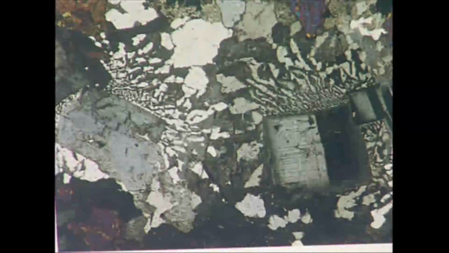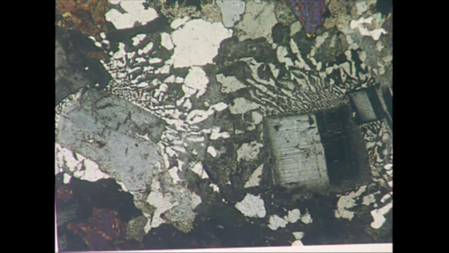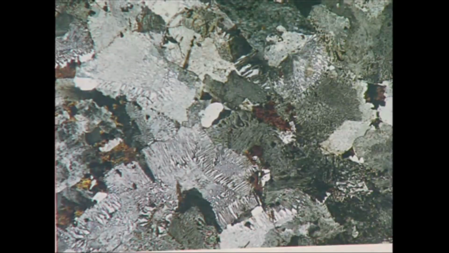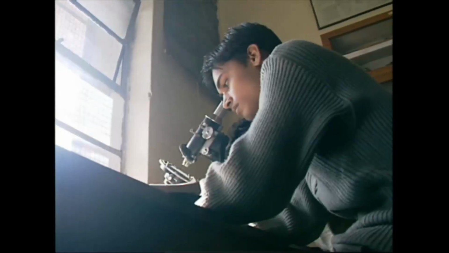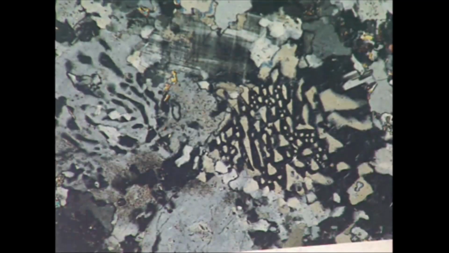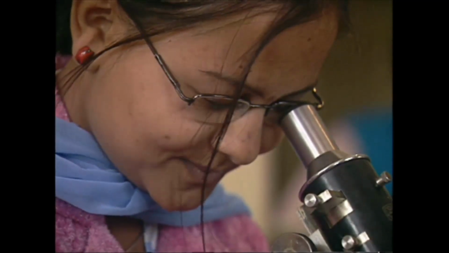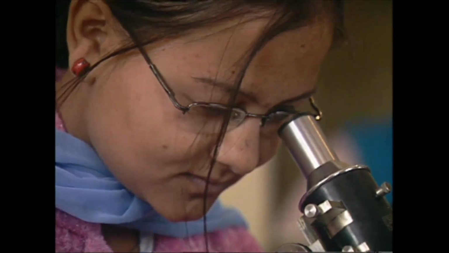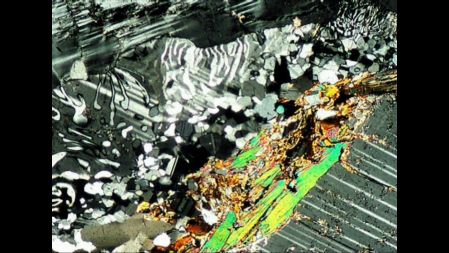Myrmekite. This is an intergrowth of quartz and plagioclase, the quartz occurring as bulbs or tubes within sodic plagioclase. It commonly occurs at plagioclase potash feldspar boundaries and appears to result from replacement of the plagioclase by potash feldspar.